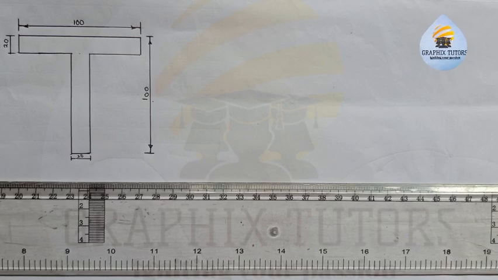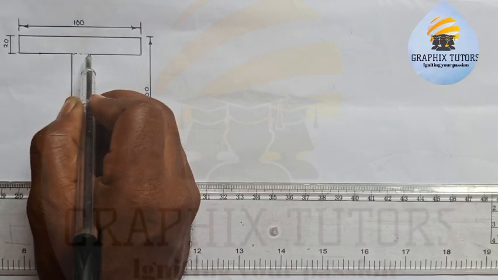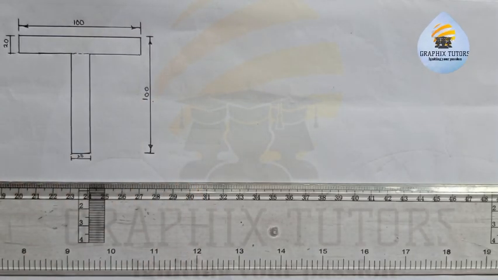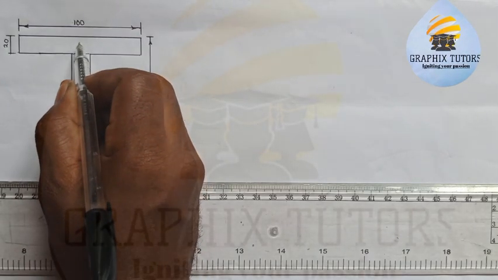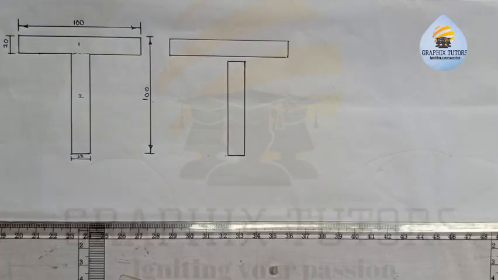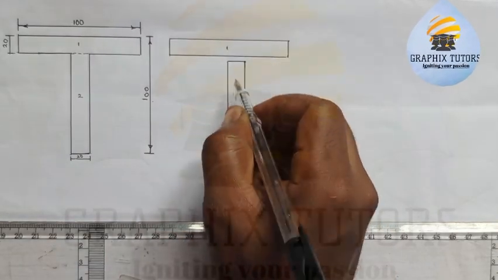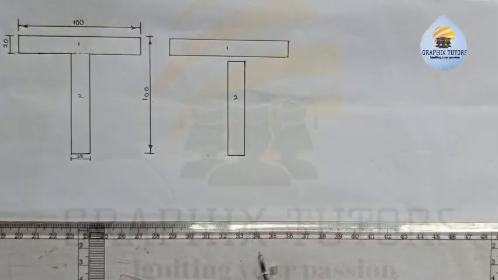Now, if I divide the figure horizontally this way, which is the lowest, I'm going to be having two components, component 1 and component 2. Meaning that I've divided it into two.